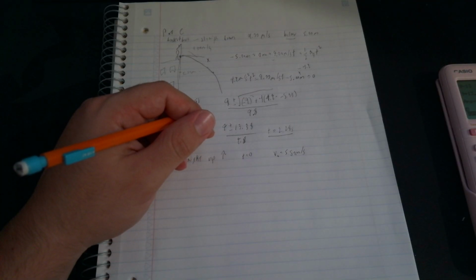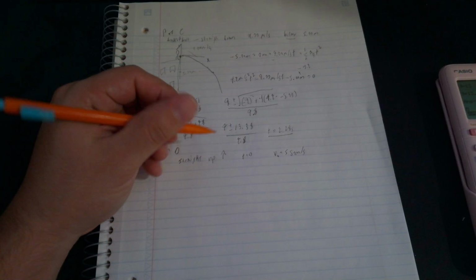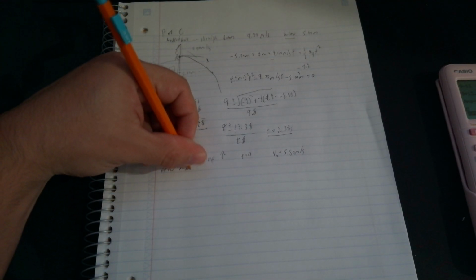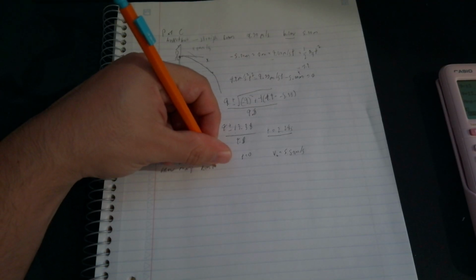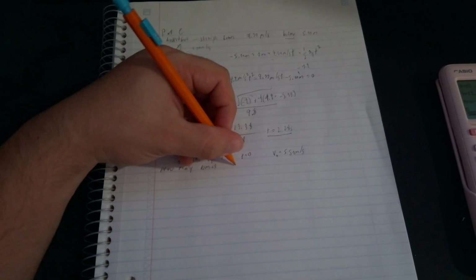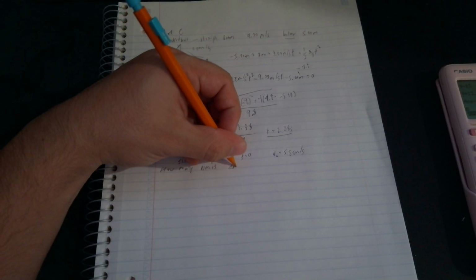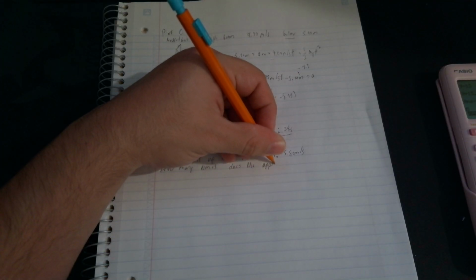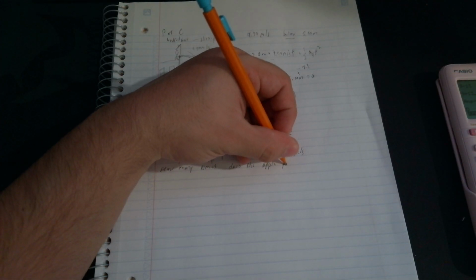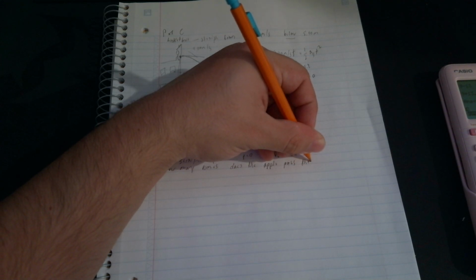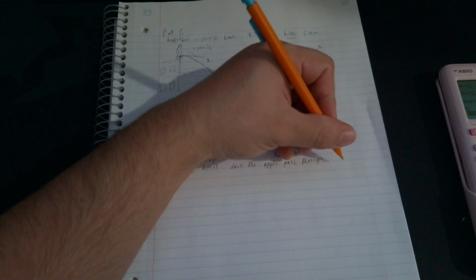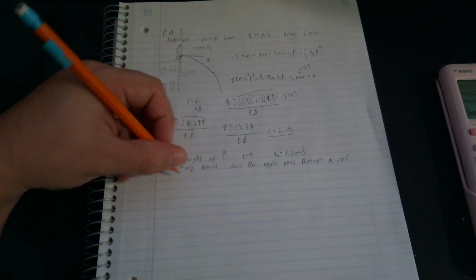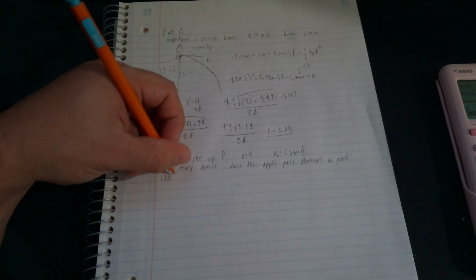So it wants to ask how many times does the apple pass through a point of 1.30 meters.